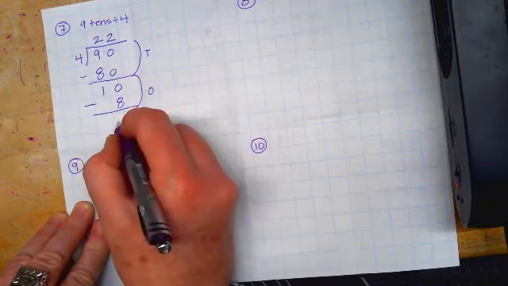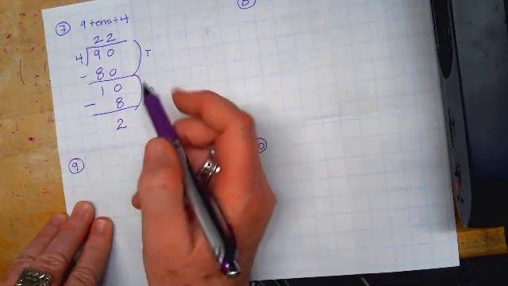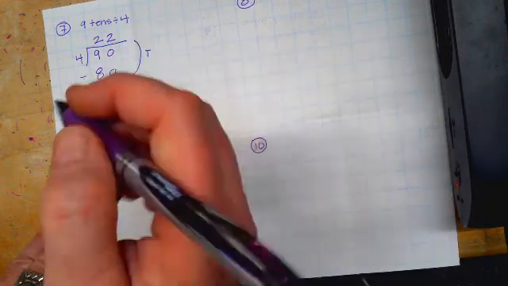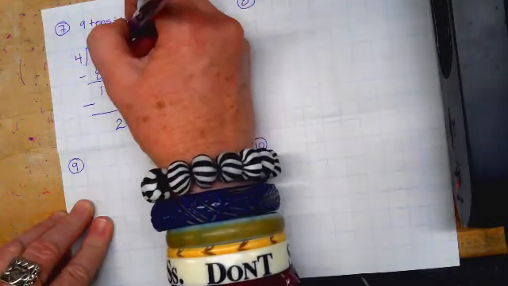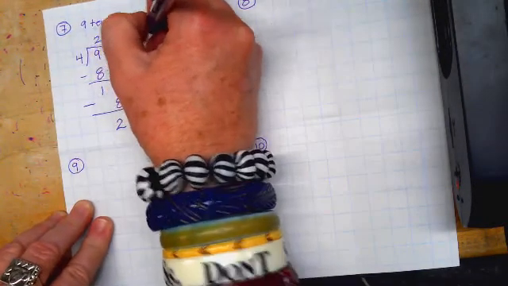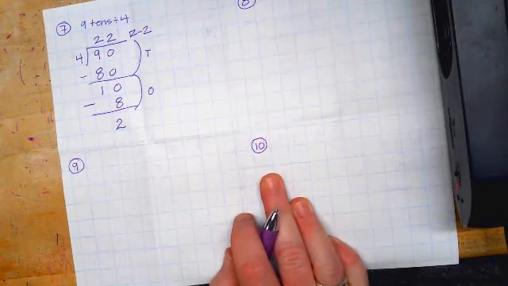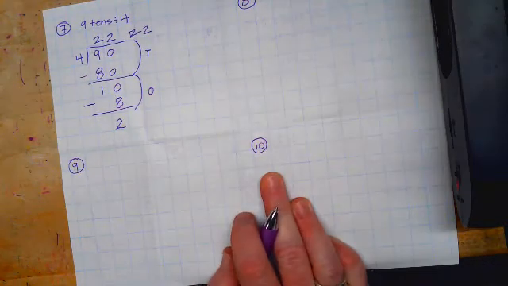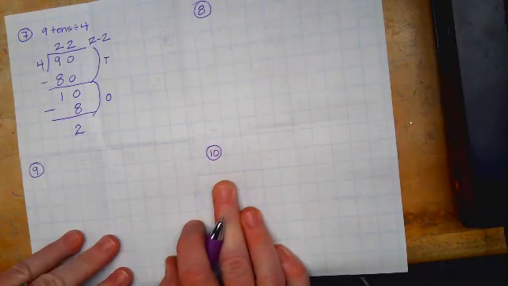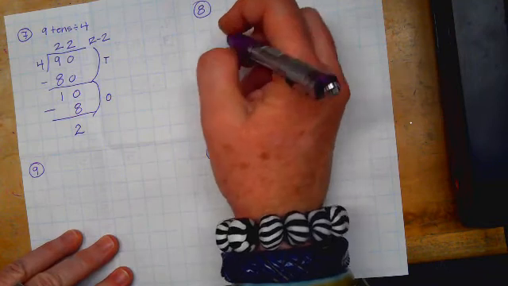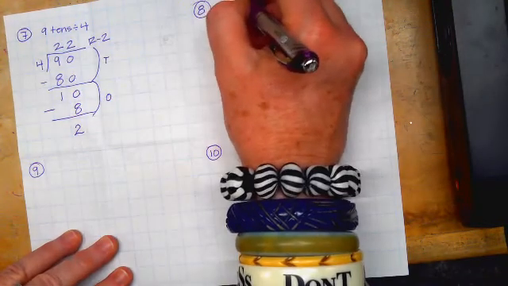And 4 will go into 10 2 times. 4 times 2 is 8. And when I subtract, I get 2. So my answer is 22, remainder 2. And that's what they're asking for in your book in the green boxes.